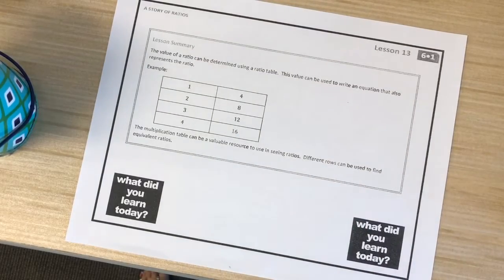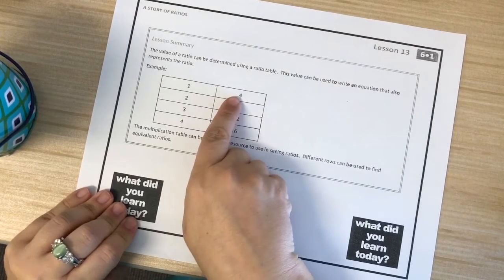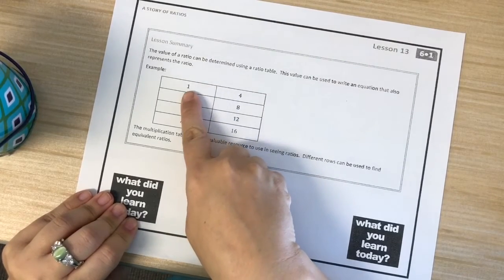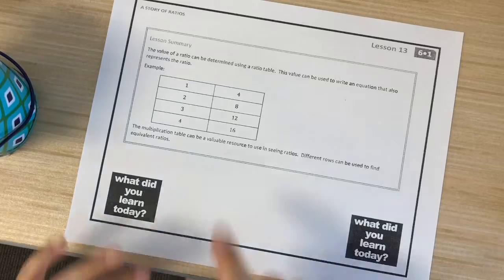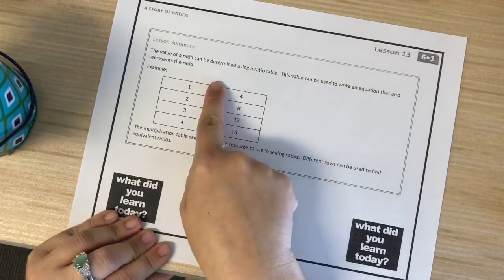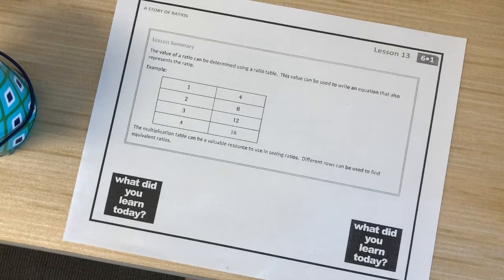Lesson summary: the value of a ratio can be determined using a ratio table. This value can be used to write an equation. So we did a lot of that today, recognizing the value. Are we multiplying by a whole number because our numbers are getting bigger, or are we multiplying by a fraction because our numbers are getting smaller? The multiplication table can be a valuable resource to use in seeing ratios. Different rows can be used to find equivalent ratios. And that's what we've been doing here. Noticing the value can allow us to determine these other equivalent ratios.